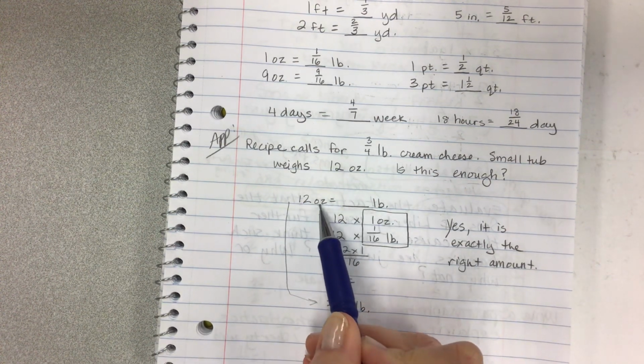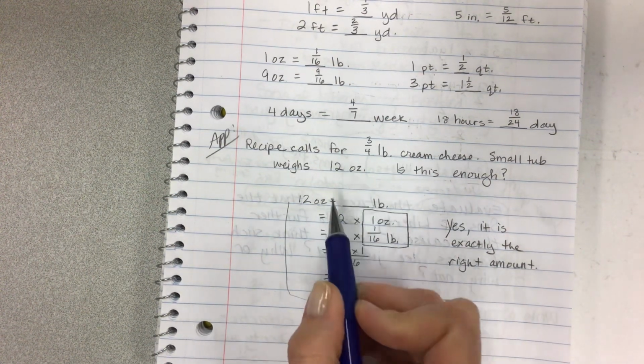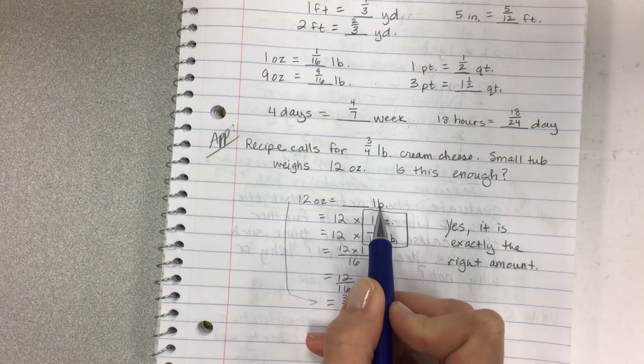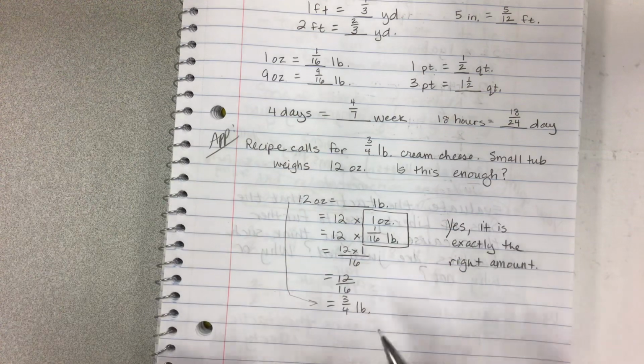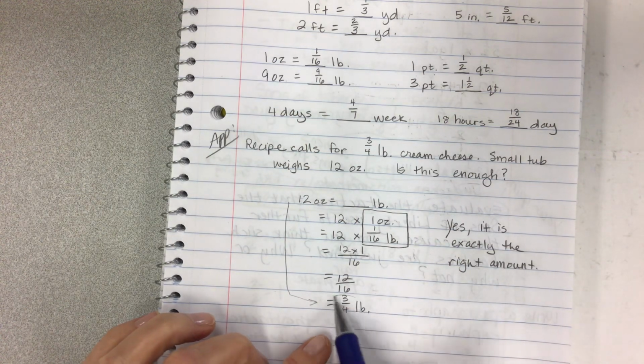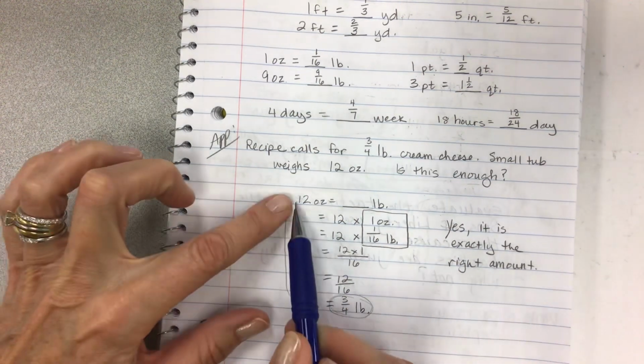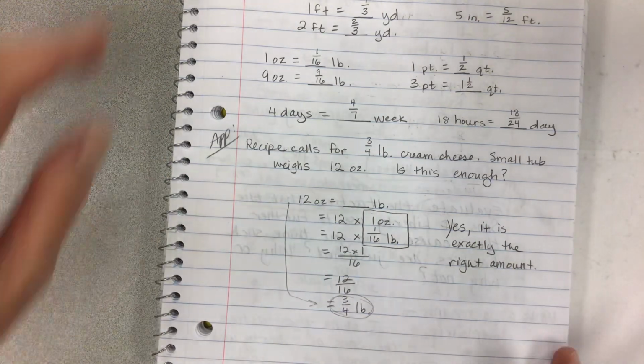Remember to think about things. Ounces are tiny. Pounds are bigger. If you're going from a smaller unit to a larger unit, then you're going to have fewer of the larger unit in your final answer. So just something to think about.